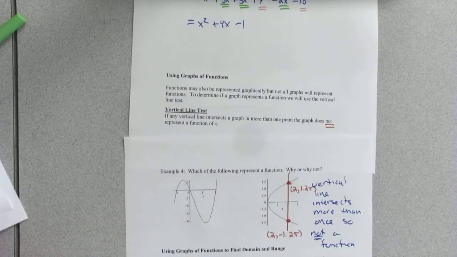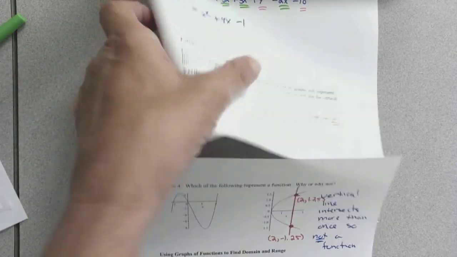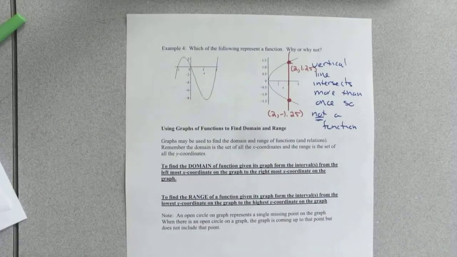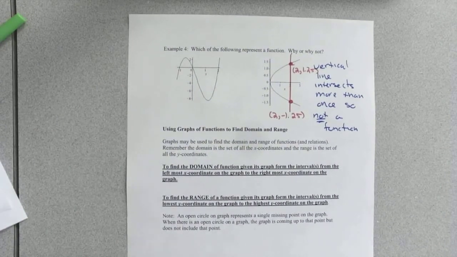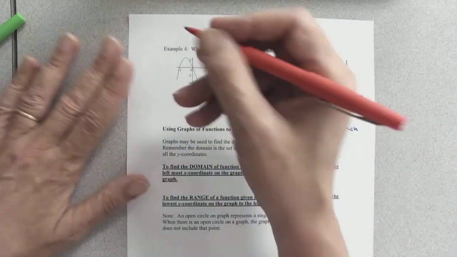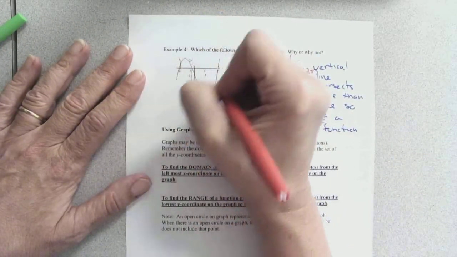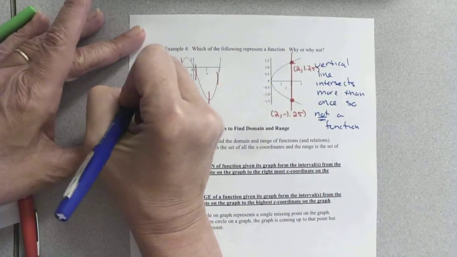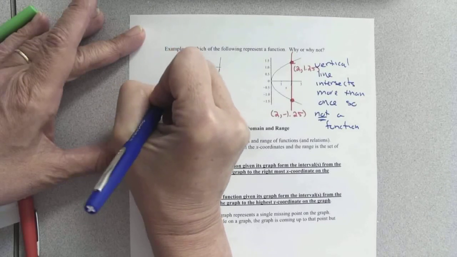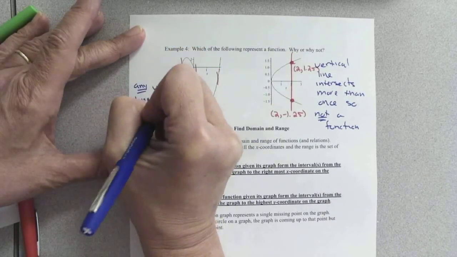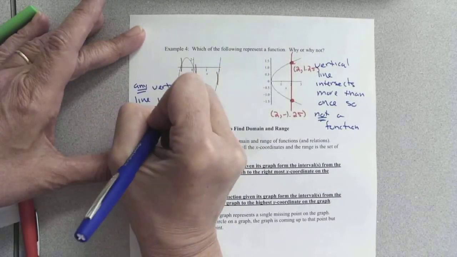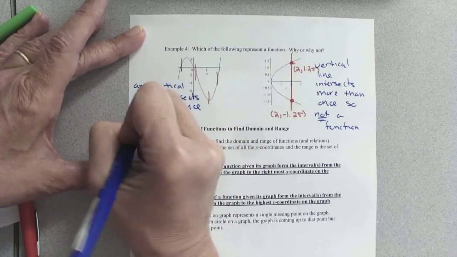Now, you don't have to remember that that's how the vertical line test is working. What you need to remember is if the vertical line intersects more than once, you don't have a function, but what it's picking up on is those repeated x's. Now, if I go over here, this guy, notice any vertical line I draw intersects at most once, so it is a function.